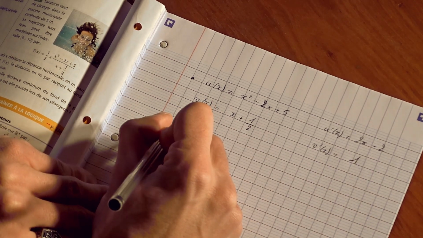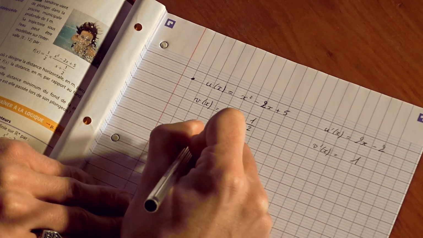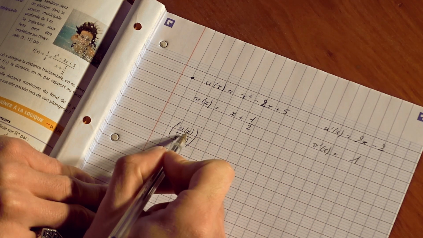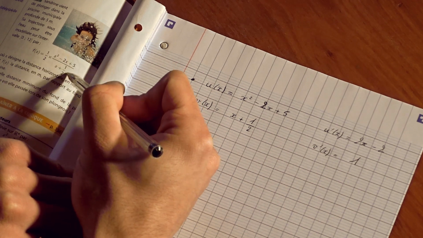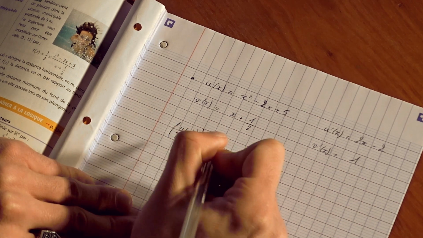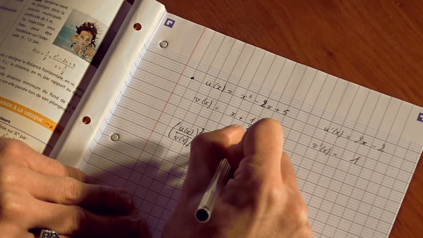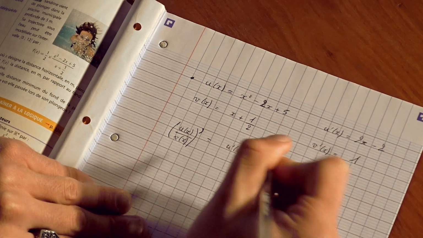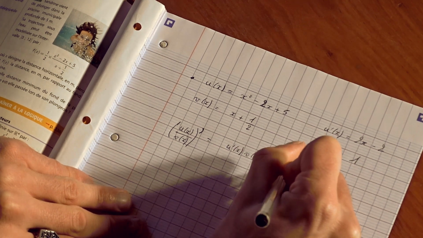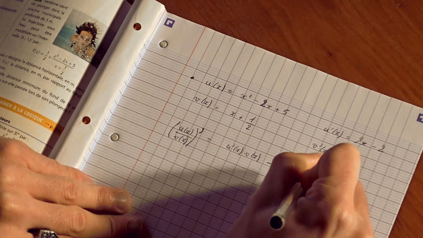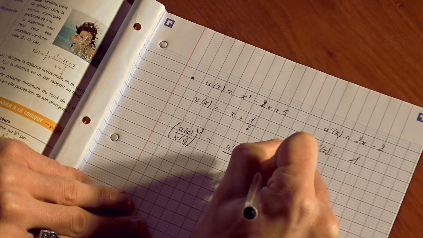So now if I want a derivative of this u de x sur v de x, so that's to say the derivative of this, it will be u prime de x fois v de x moins u de x fois v prime de x sur v de x au carré.